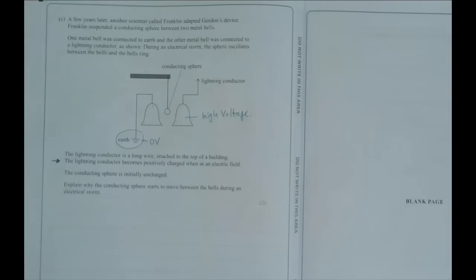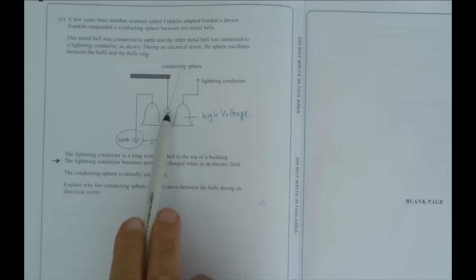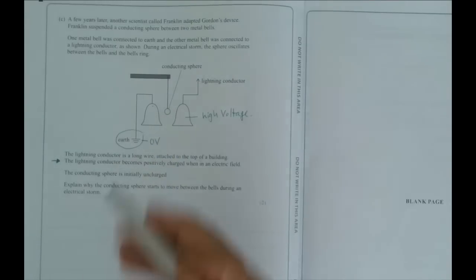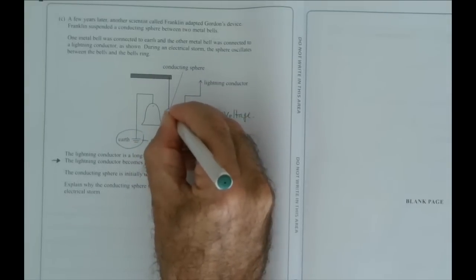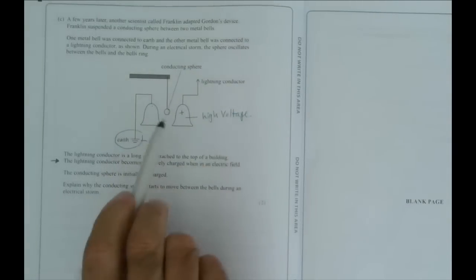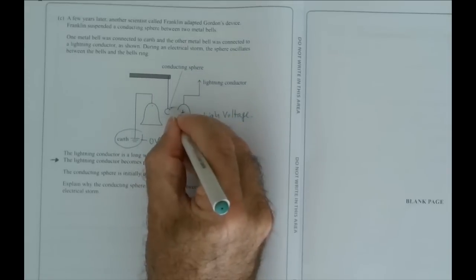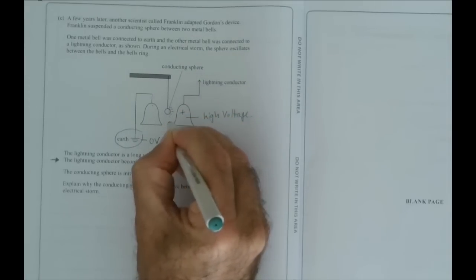So electrons are attracted to the right side of the sphere. If this is positive, the electrons on this side will be pulled to this side of the sphere, so this side of the sphere becomes negatively charged.